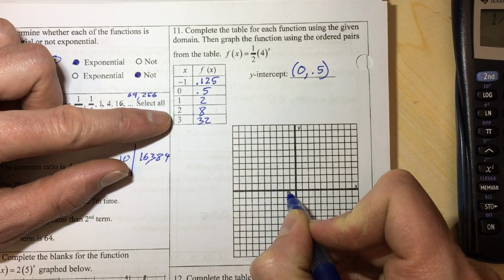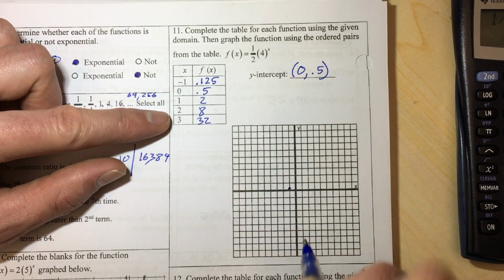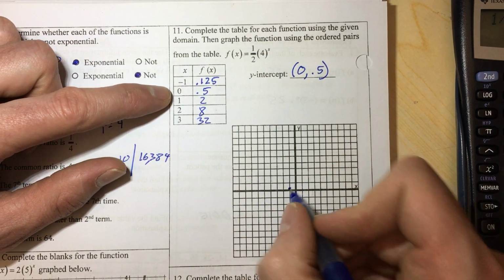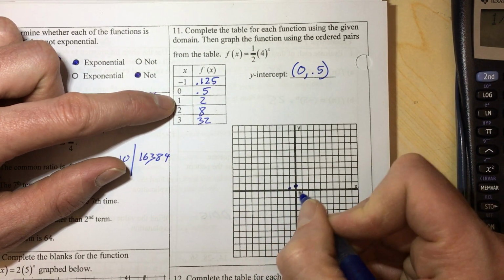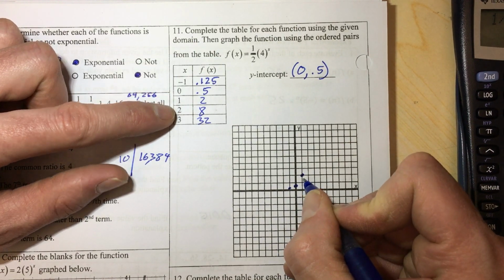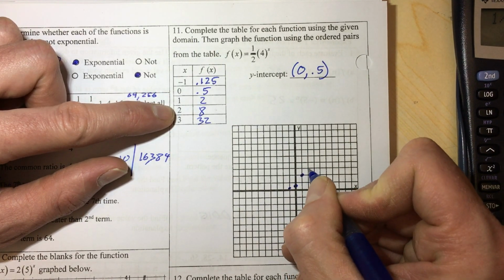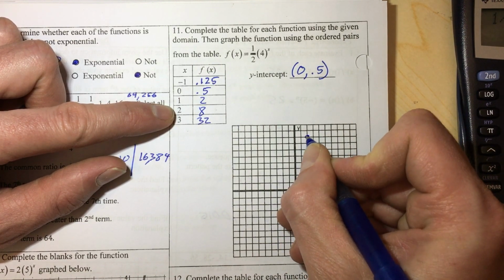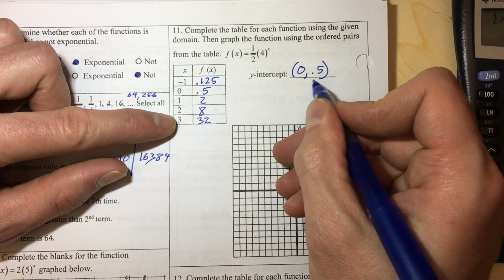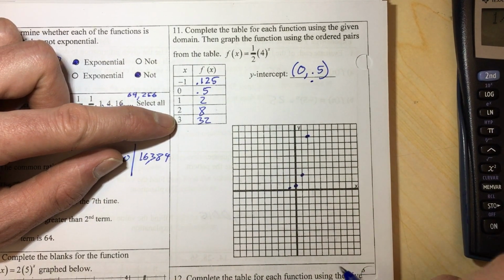So it's negative 1 and then 0.125. So really small, really close to that line. And then we have 0 and 0.5. So it's halfway up here. And then we have 1 and 2. Then we have 2 and 8. So 1, 2, 3, 4, 5, 6, 7, 8. And then we have 3 and 32. And that's way up here, right? It's way off the graph.